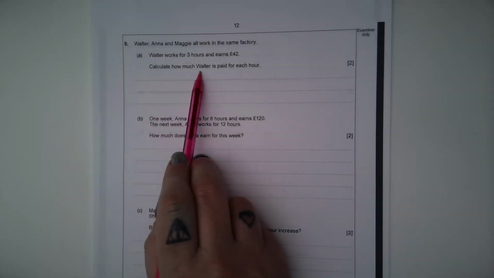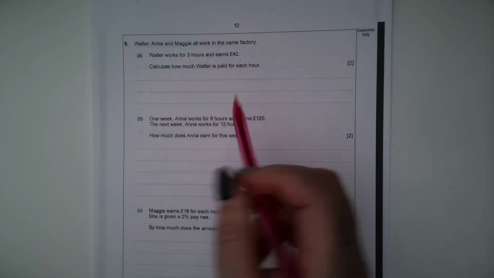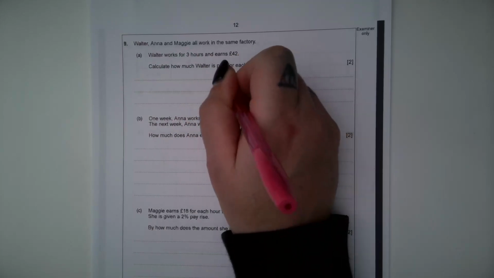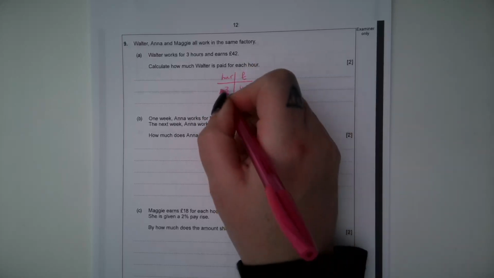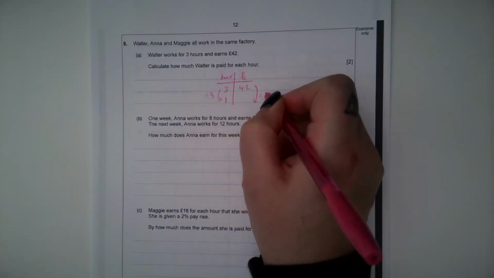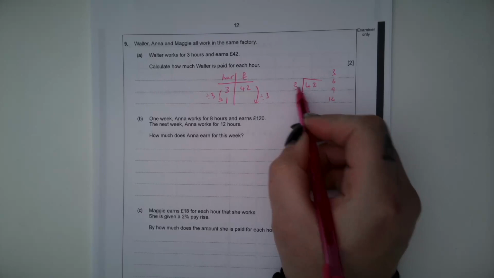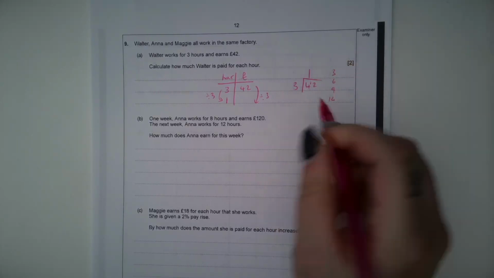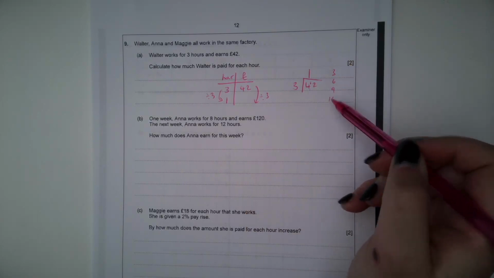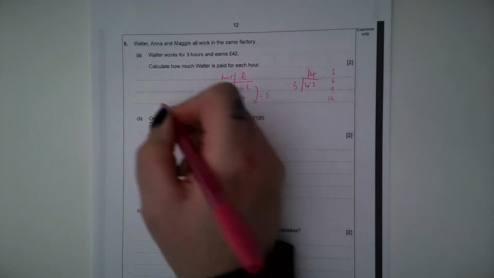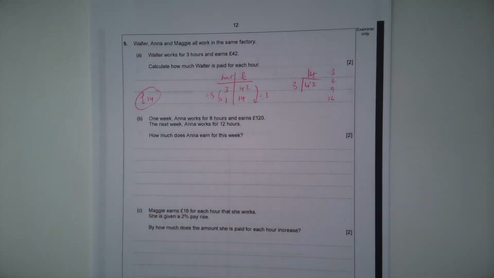Question 9. Walter, Anna and Maggie all work in the same factory. Part A. Walter works for 3 hours and earns £42. Calculate how much Walter is paid for each hour. So £42 for 3 hours. So that's hours, pounds. 3 hours is 42. We want 1 hour, so we're going to divide by 3. 42 divided by 3. 3, 6, 9, 12. 3 into 4 is 1, remainder 1. 3 into 12, 1, 2, 3, 4. So it's £14 an hour.